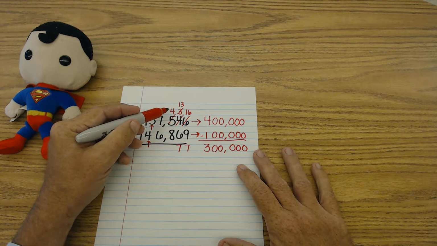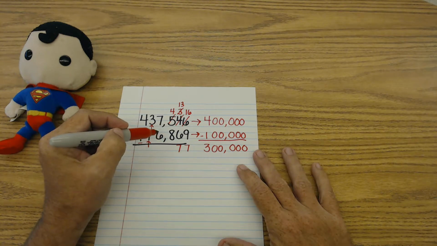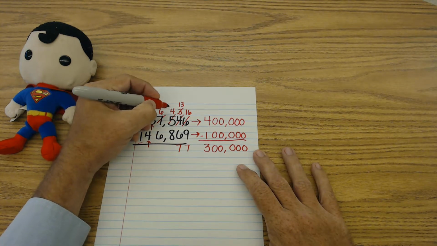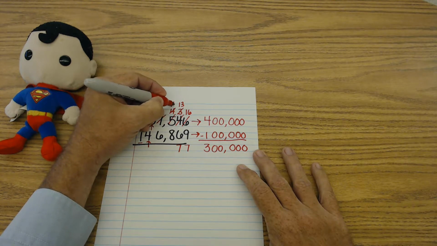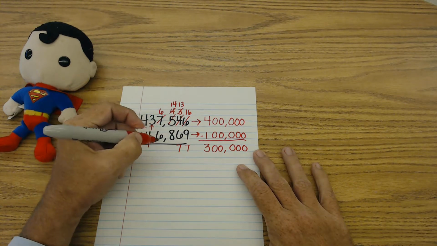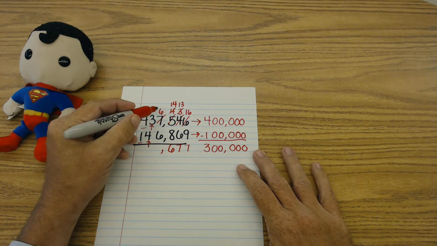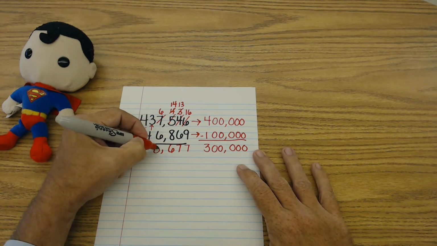And we move to the hundreds place. 4 minus 8. That can't be solved. He borrows. This becomes a 6. The 4 becomes a 14. 14 minus 8 is 6. We put in our comma. 6 minus 6 is 0.